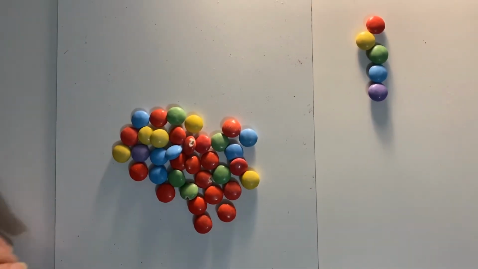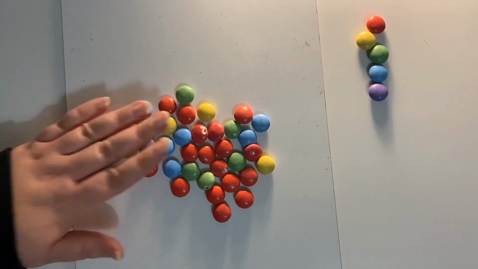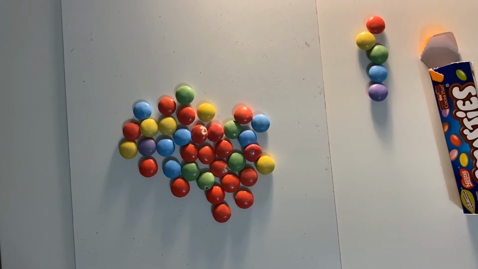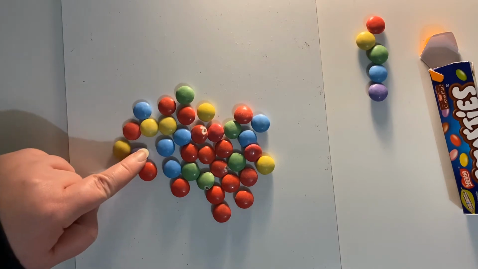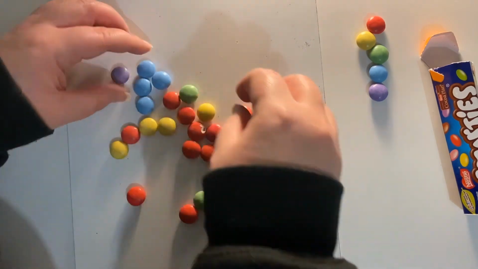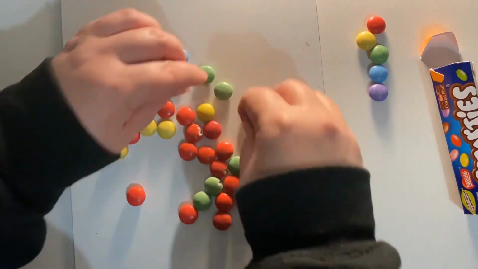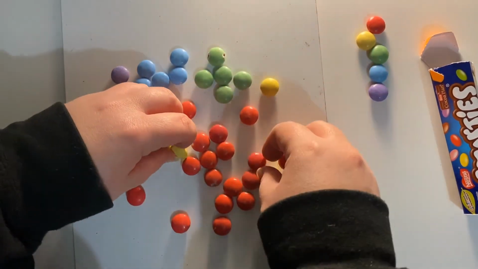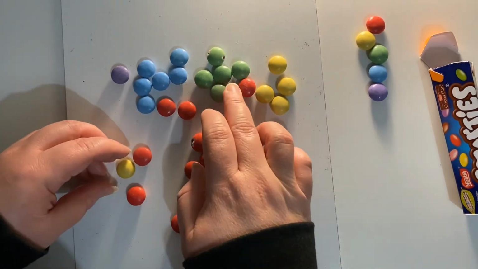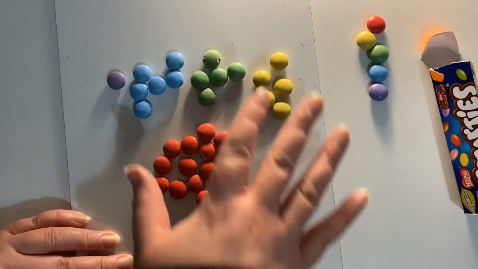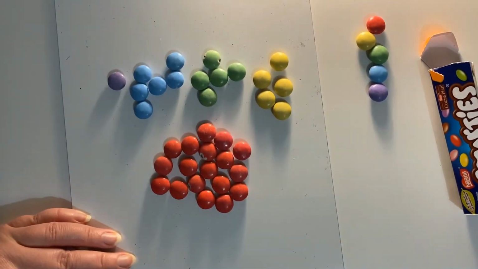What can you see more of in this little bunch here? What's the colour you can see most of? Do you think it's red? Yeah, red and then possibly yellow. There's only one purple. There's a few blue, but not too many. Again, there's a few green, but not too many. And a few yellow. But look how many red we've got compared to all the other colours. A lot more red. And this represents the climate in Greece.